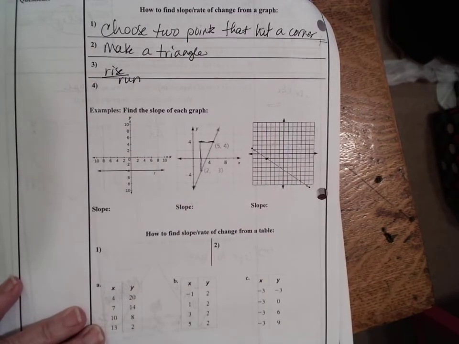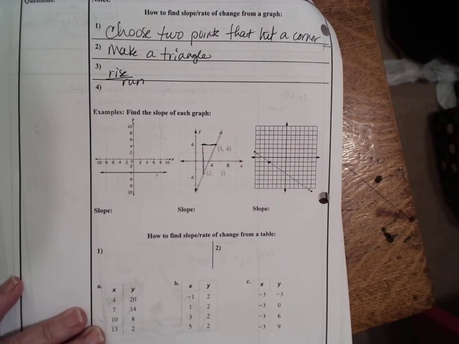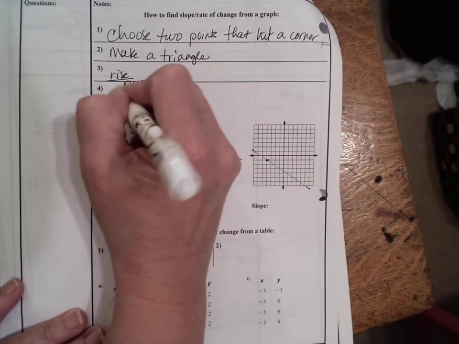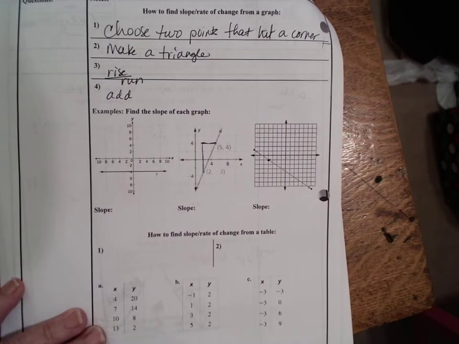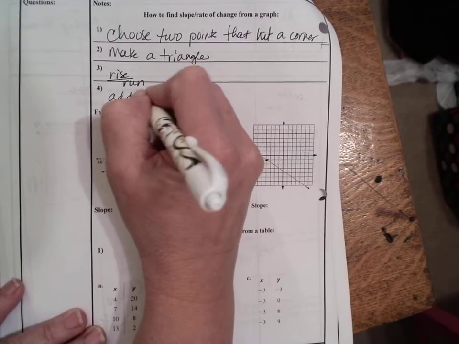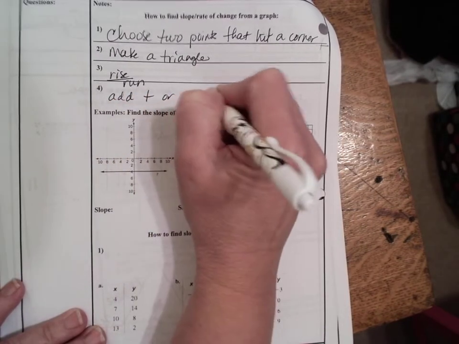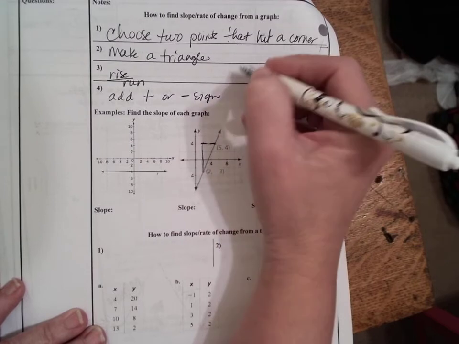Then you can decide if it's a negative or a positive. You don't have to do the sign, but add the positive or negative sign, and simplify if needed.